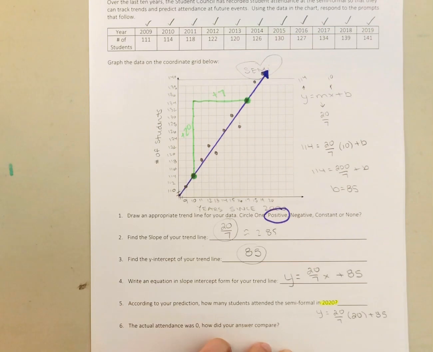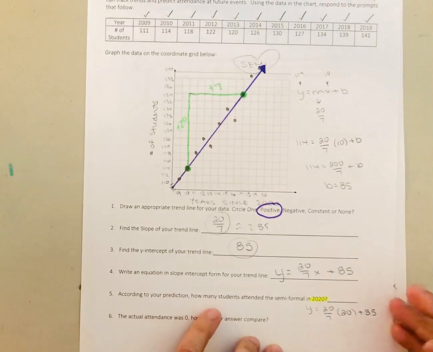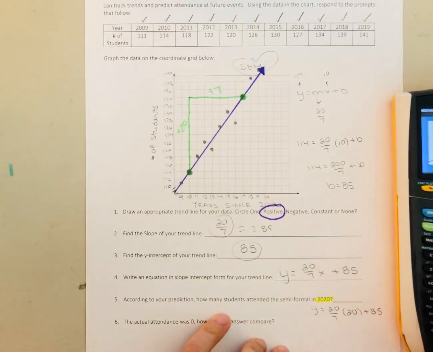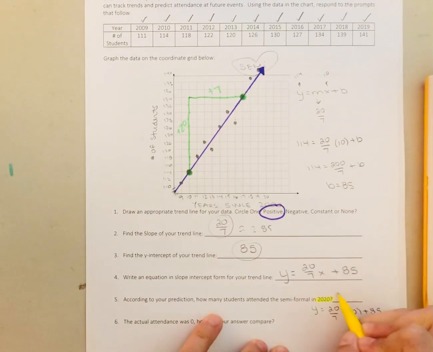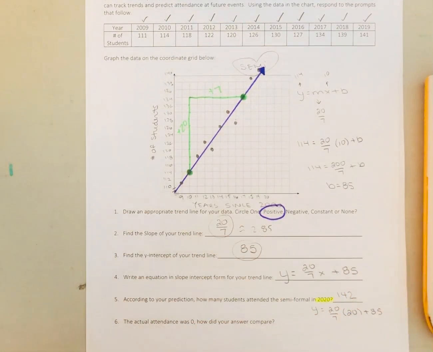You can do this by hand, or if you're not comfortable, just grab yourself a calculator. If I grab my calculator, I'm going to make this 400 over 7, and I'm going to add the 85. I have 142. Seems low, but that's okay. So this just estimates that in the year 2020, semi-formal, we'll have 142 participants. That seems to make sense, right?